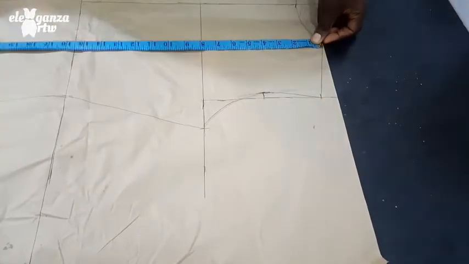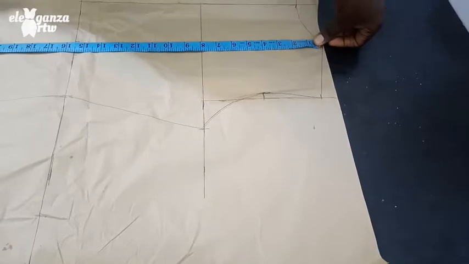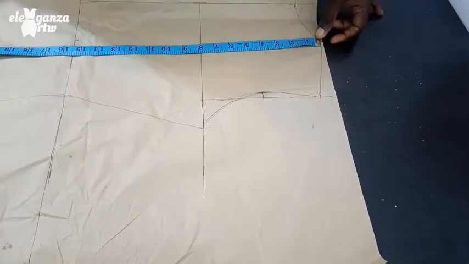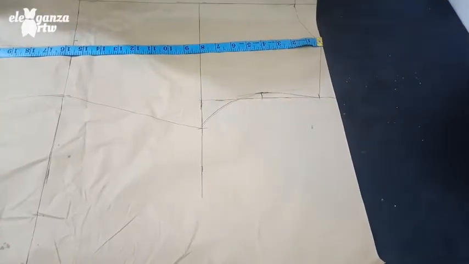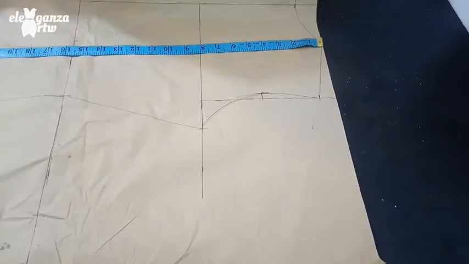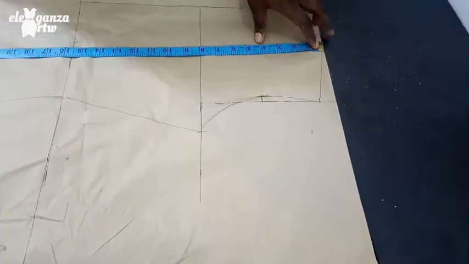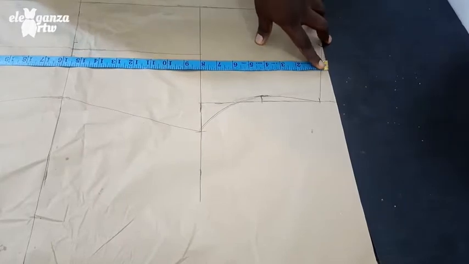you know at the front we removed 1.5 inches at the bust area. So for the back pattern, we're also removing 1.5 inches, which is your half length back measurement. Your full length back measurement, you remove 1.5 inches.